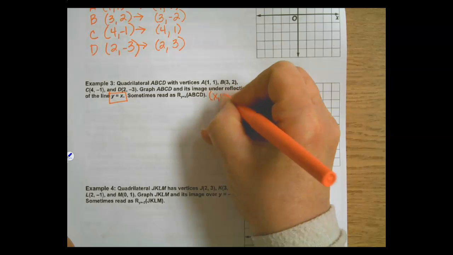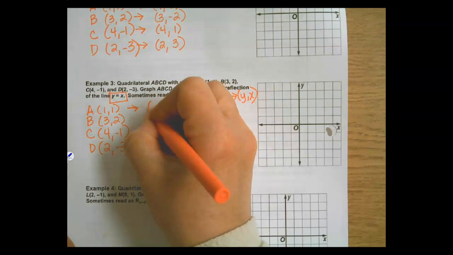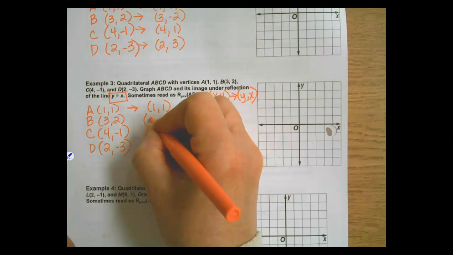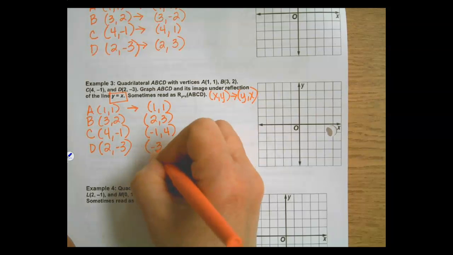So that rule was you're changing your x, y to, I think it's just a flip-flop, wasn't it? Y, x. Okay, so my A is 1, 1, B, 3, 2, C, 4, negative 1, D, 2, negative 3. The rule says I'm going to flip-flop, so A is going to stay at the same place. 2, 3, so I'm just reversing these. Negative 1, 4, negative 3, 2.